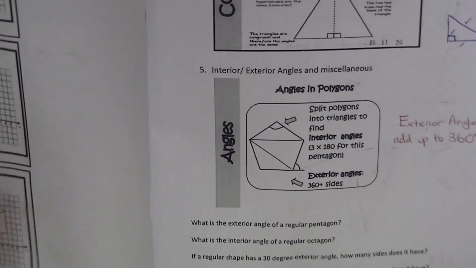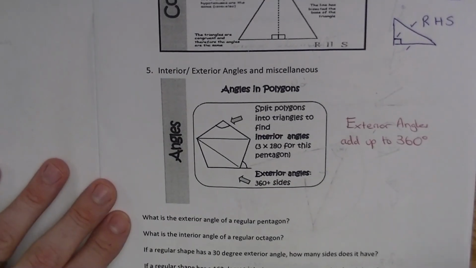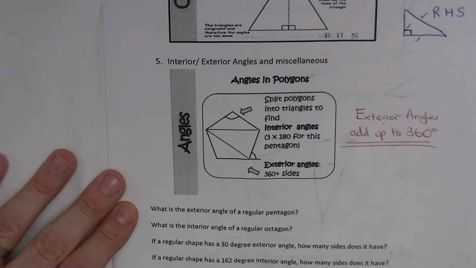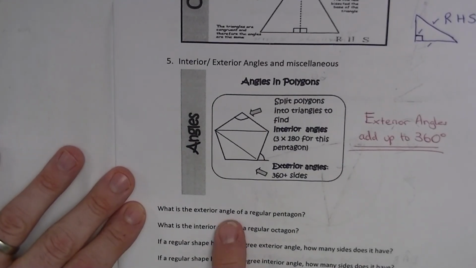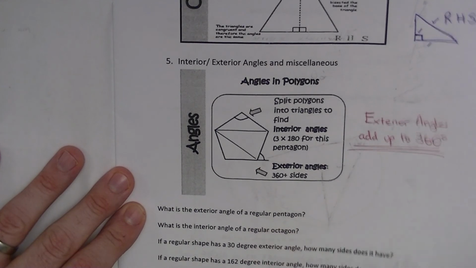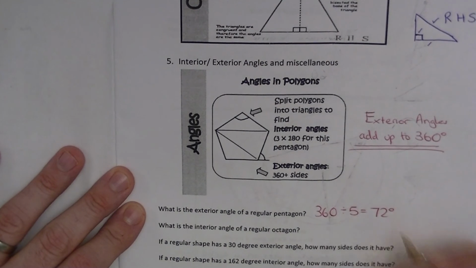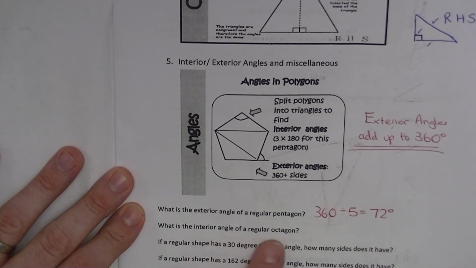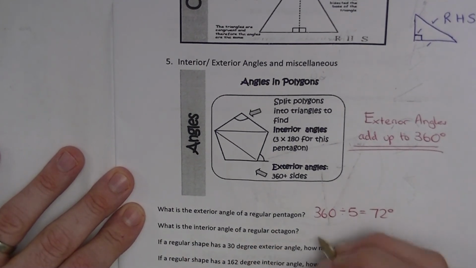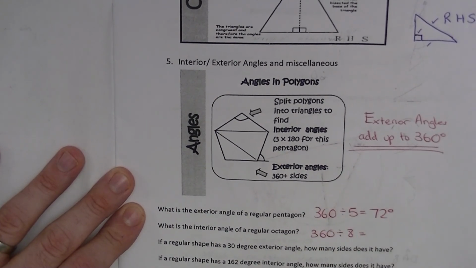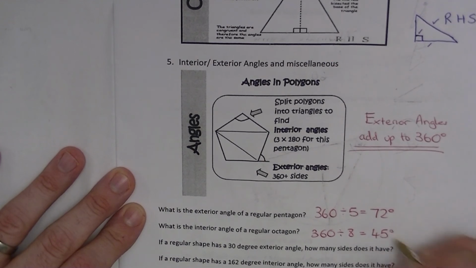And quickly for a minute, just to end this, I'll take you back to the front, to this idea of angles in polygons. All I want to tell you here is exterior angles add up to 360 degrees. So if I'm asked the question, what is the exterior angle of a regular pentagon? 360 divided by 5, 72 degrees. What is the interior angle of a regular octagon? Well, I can't tell you the interior, but what I can tell you is the exterior is 360 divided by 8, which is 45 degrees.